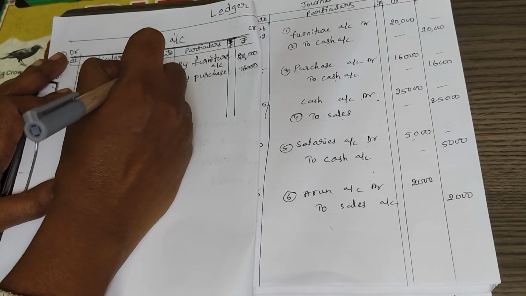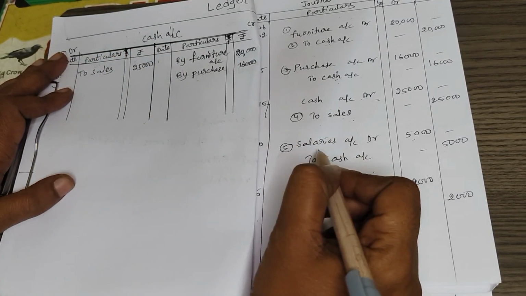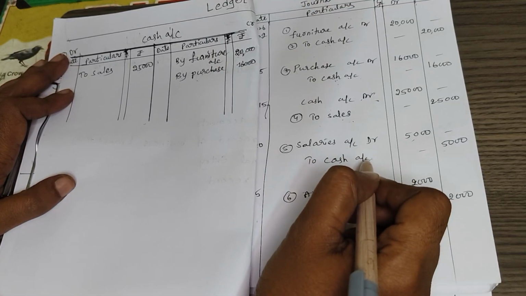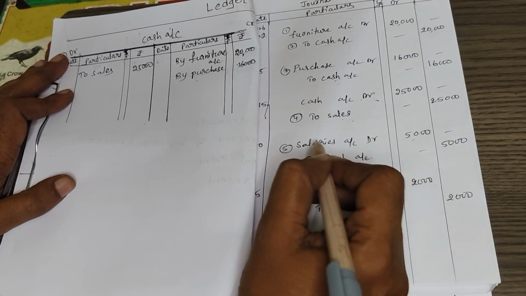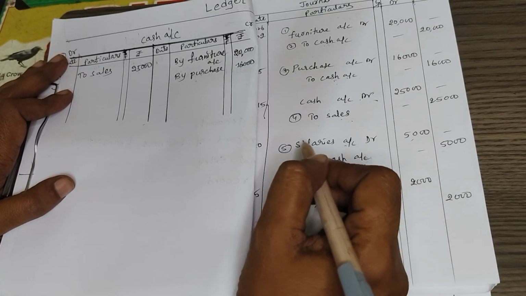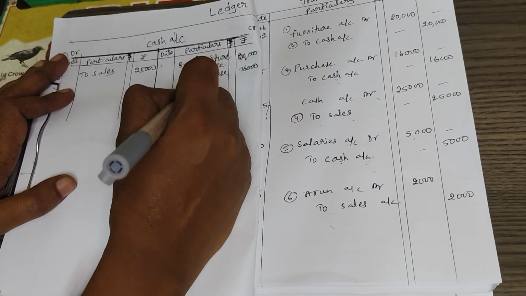Amount 25,000. Okay. And coming to this, salaries account debit to cash account. Cash is credit side. What should we write? Salaries. In the cash account, we need to write salaries. Where should we write? It is credit side. So in the cash account, you need to write on the credit side, by salaries.